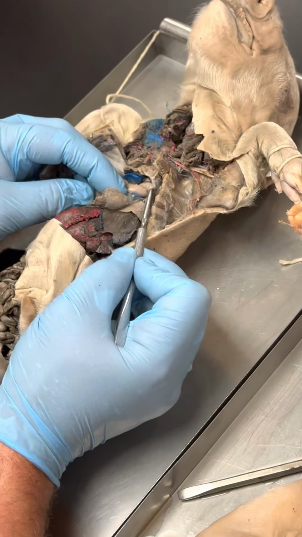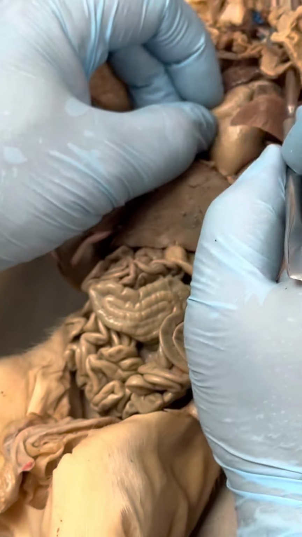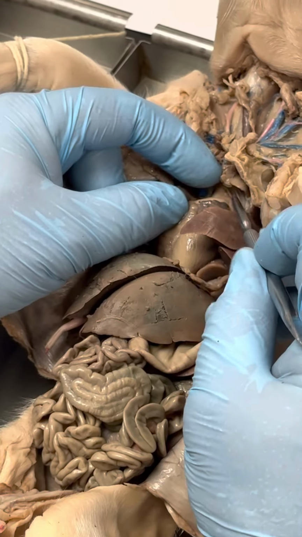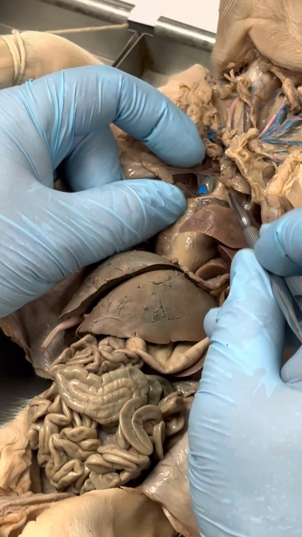Let me show you on this other pig. Oh gosh, it's way in there. I don't know if you can see it. Well, I can see it. I don't care if you can see it or not. This is your aortic arch.